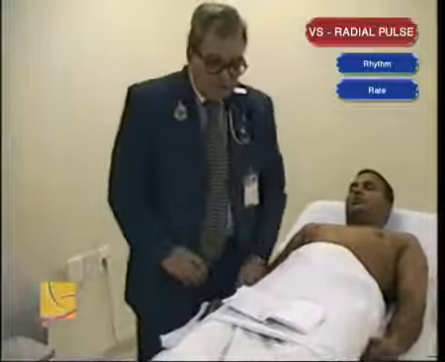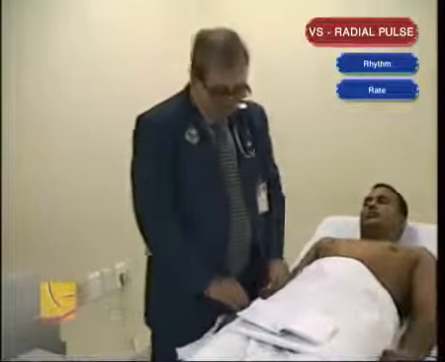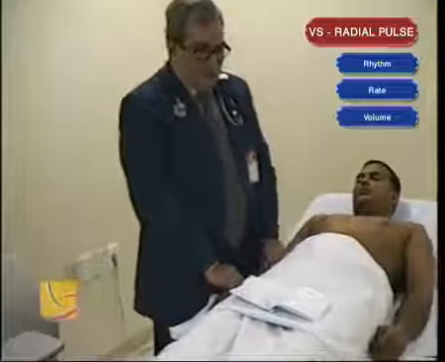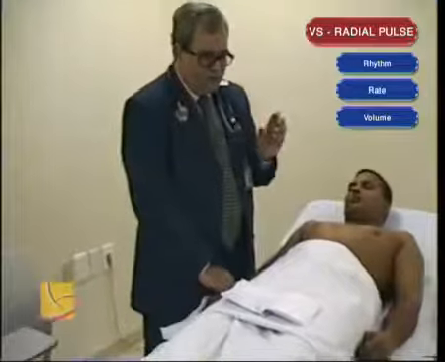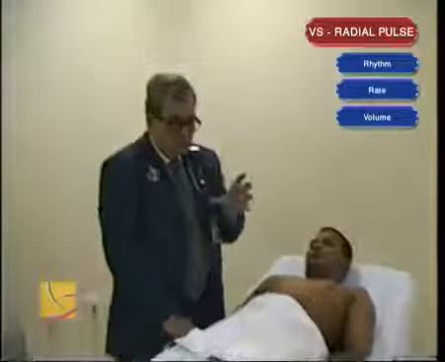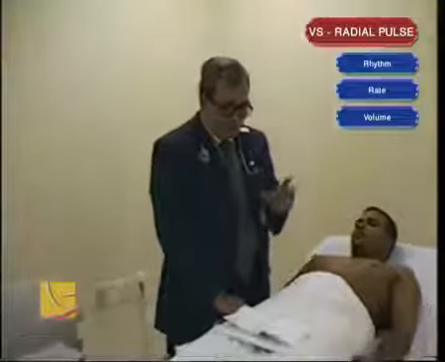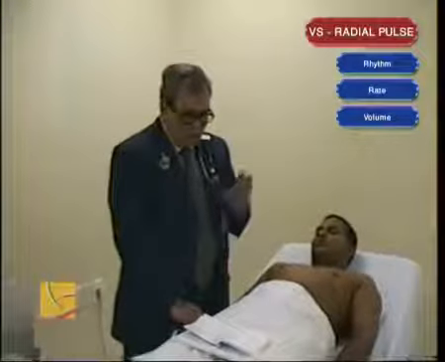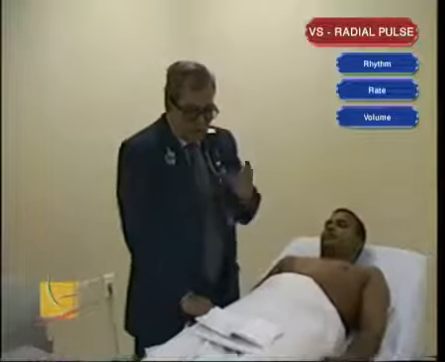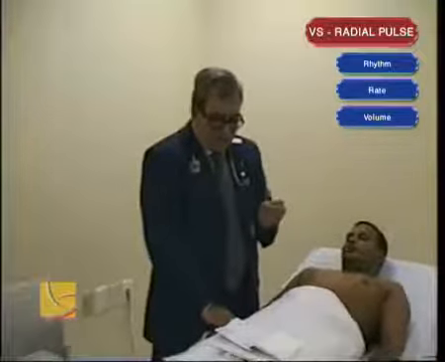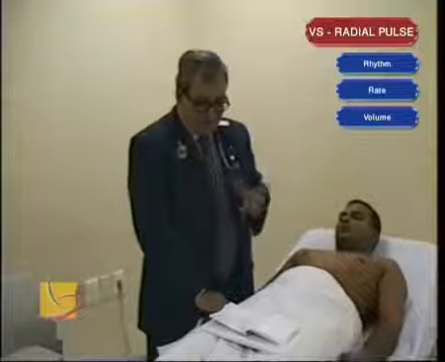Finishing with rate and rhythm, we have to evaluate the pulse volume. And as you know, the pulse volume is created by the difference between the systolic pressure and the diastolic pressure, which we detect by sphygmomanometer, by measuring the blood pressure of the patient. So this is a qualitative assessment of the pulse volume done by the hand of the physician.